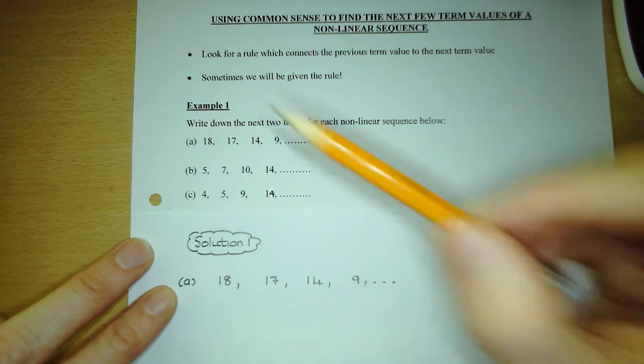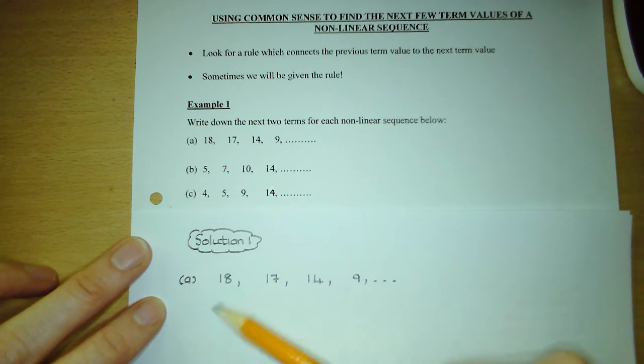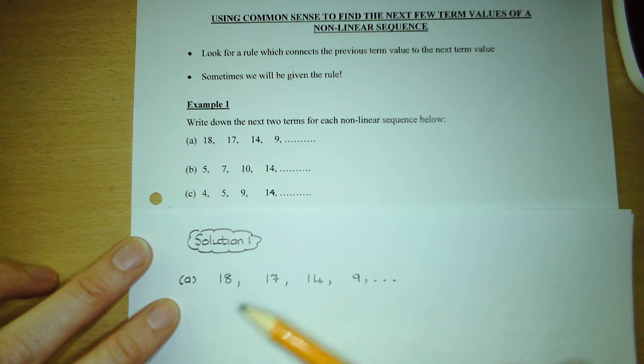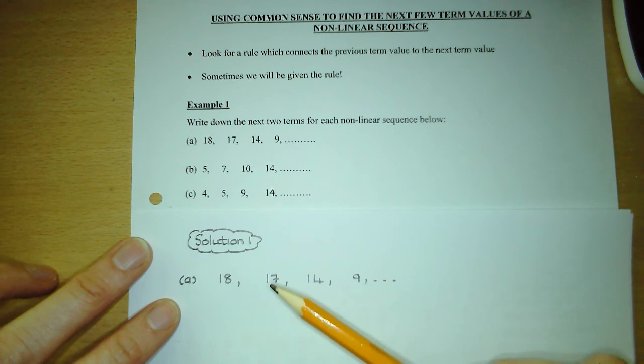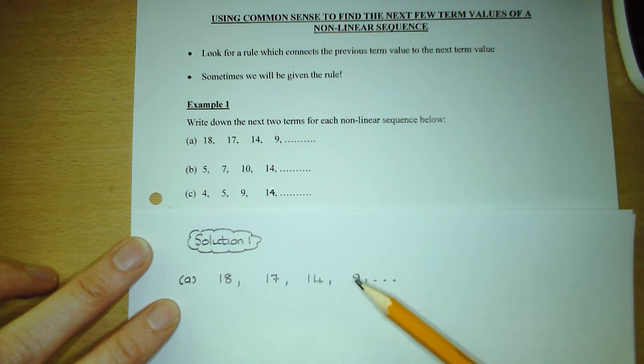Okay, so if we look at example 1 part A, the sequence is 18, 17, 14 and 9. So the sequence is clearly going down, the term values are getting less. But it's not a linear sequence because it's not going down by the same amount. We're subtracting 1, we're subtracting 3, we're subtracting 5. So it's definitely not linear.